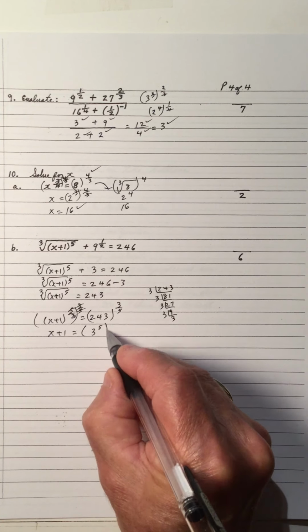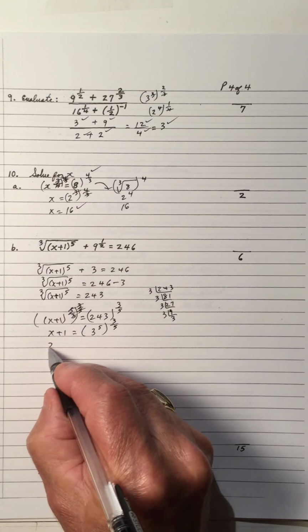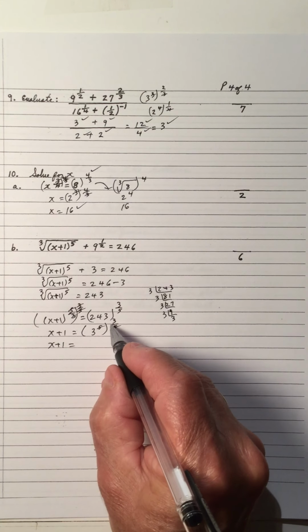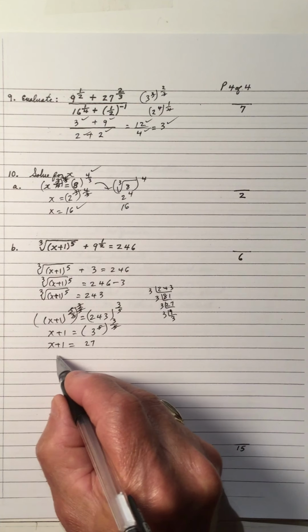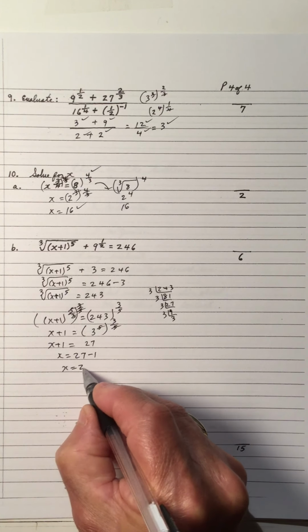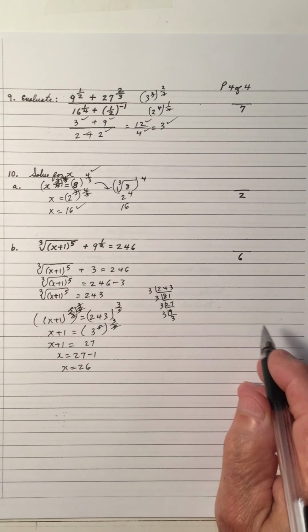3 to the 5th power raised to the 3/5. So it's x plus 1. The 5's cancel. 3 cubed is 27. X equals 27 minus 1. X is 26.